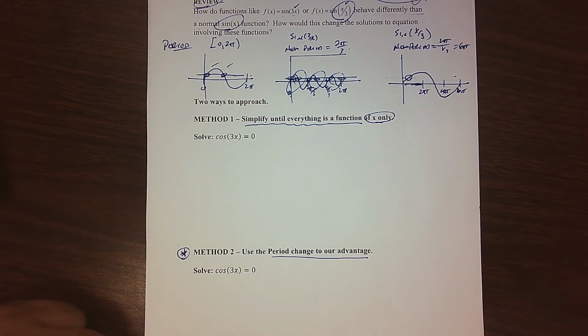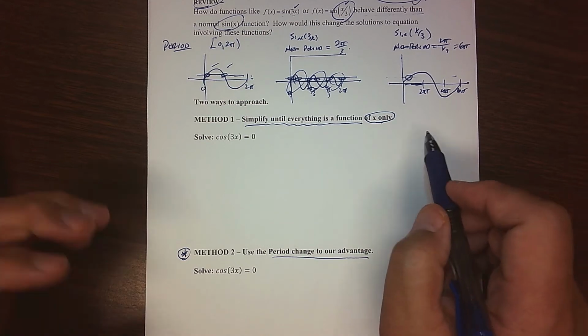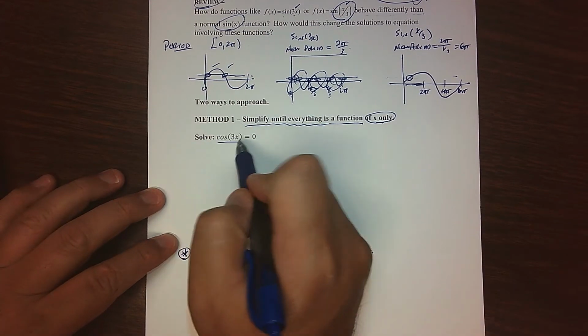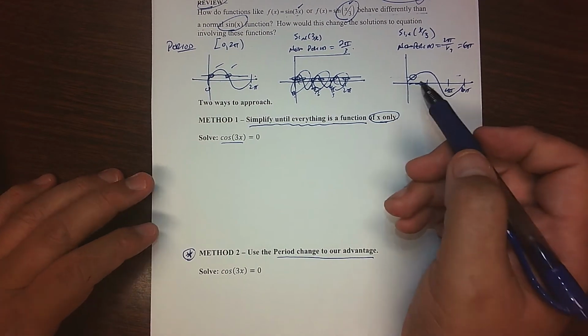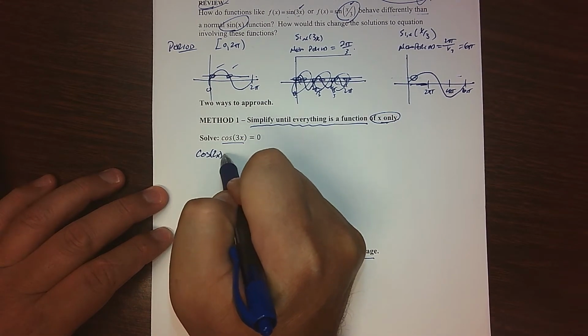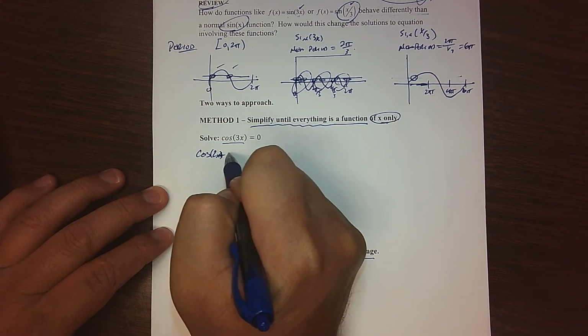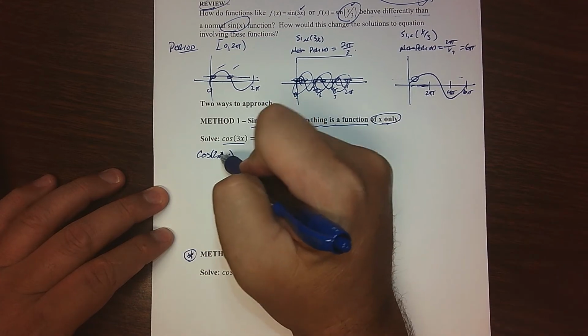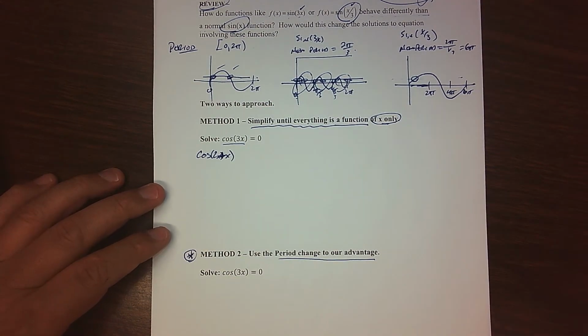All right, so let's try to change everything to x's only. So I see cosine of 3x. The trick we used here was that we rewrote this as the cosine of 2x plus x. So we rewrote it as the cosine of a sum.